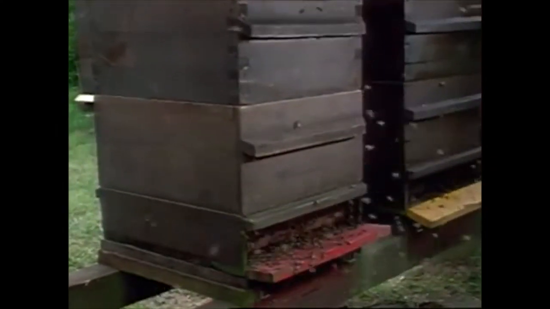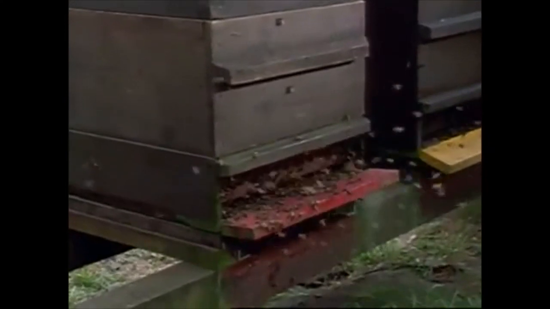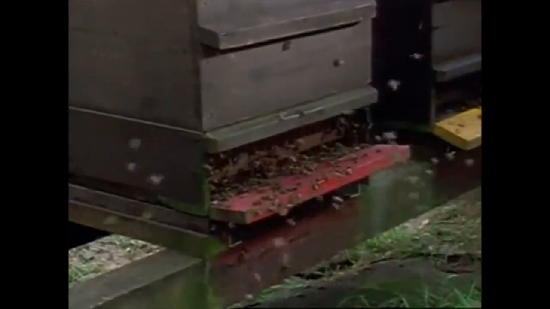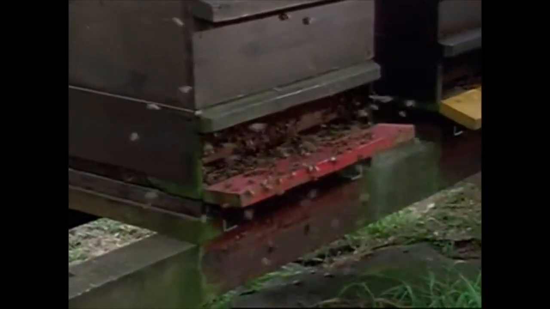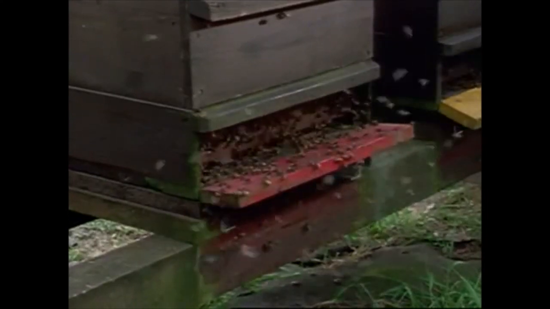All flying bees will return to the familiar original hive entrance over the next few hours. This weakens the queen-right nucleus to such an extent that its swarming fever is extinguished.